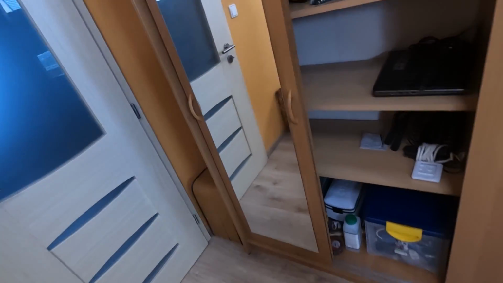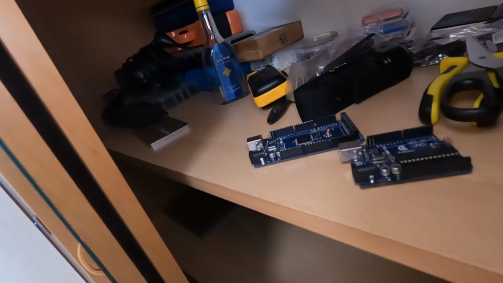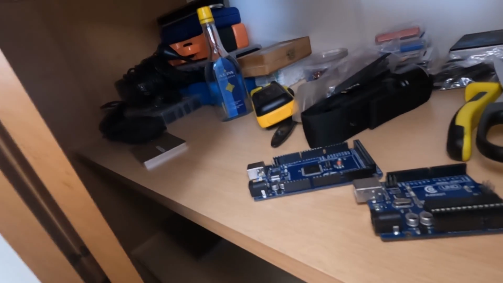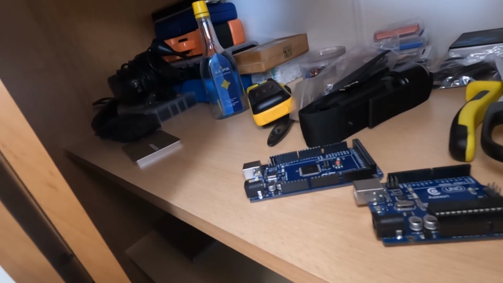This is the Fluke multimeter. Again, you can buy something much cheaper, but I would personally avoid the cheapest ones. I mean the multimeters for like 10 bucks or so.